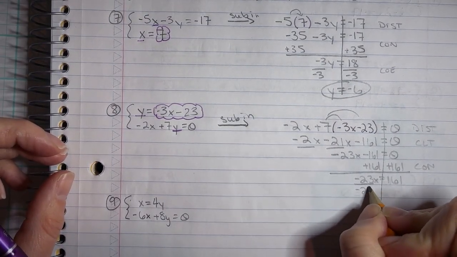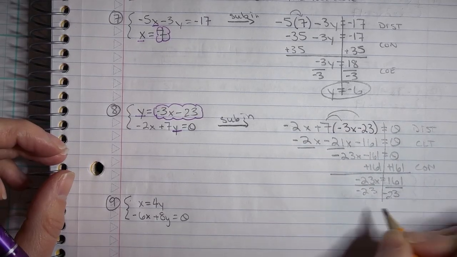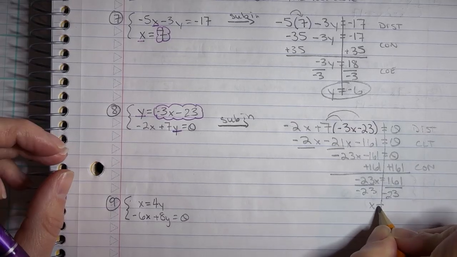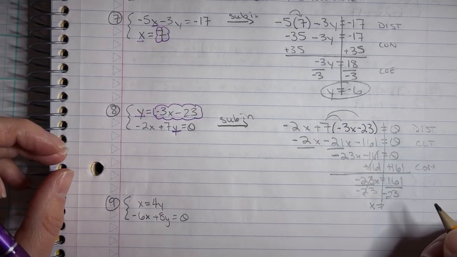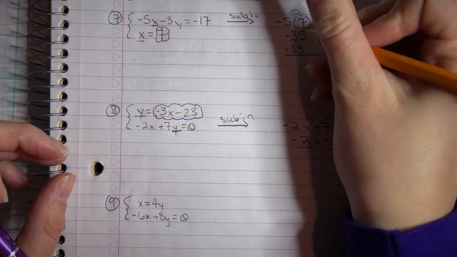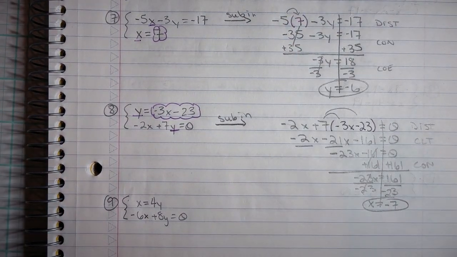Divide by negative 23. Divide by negative 23. And we get x equals, these guys eliminate. Remember, cancel your stuff out. Negative 7. Gotta be better about that. All right.